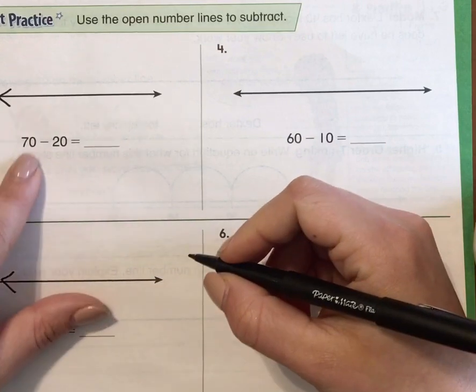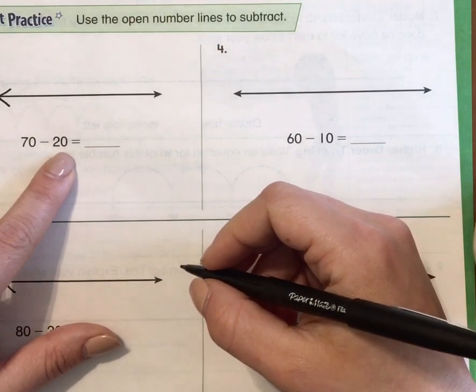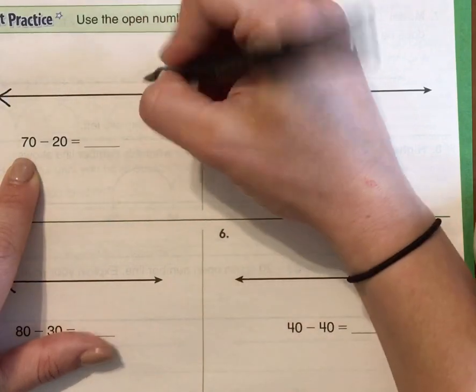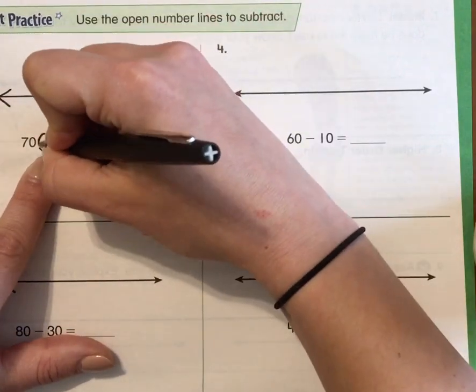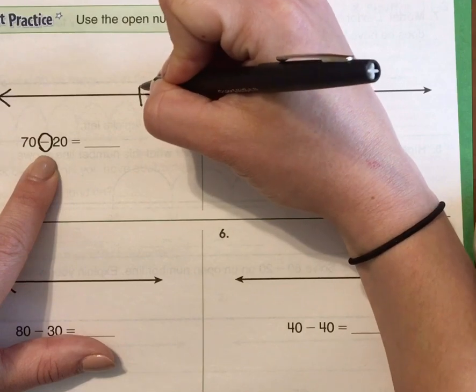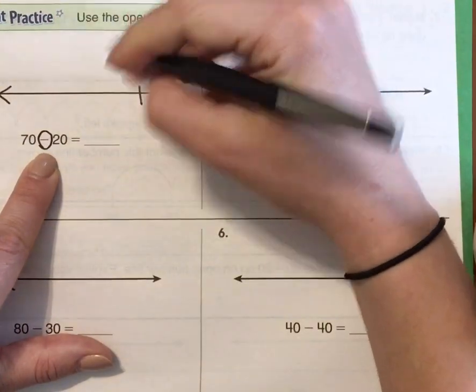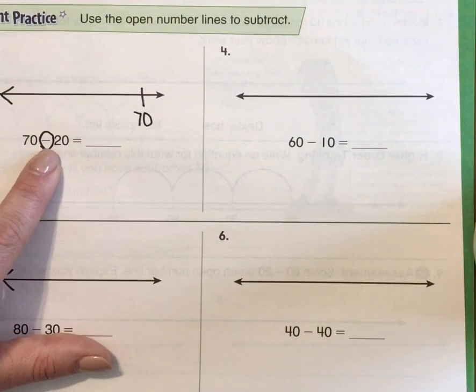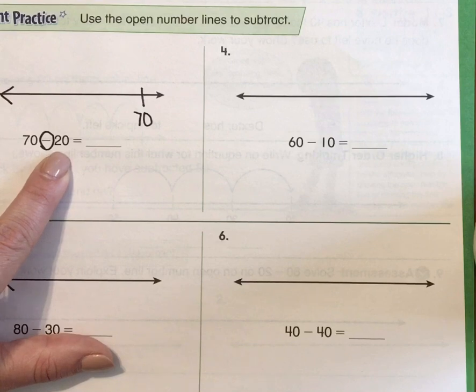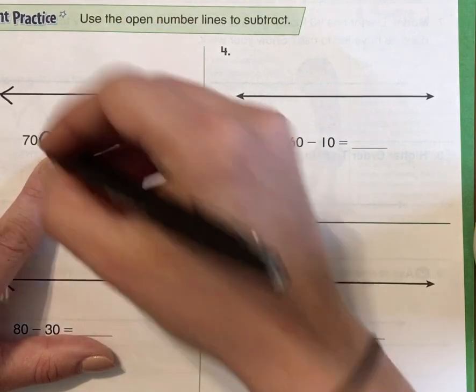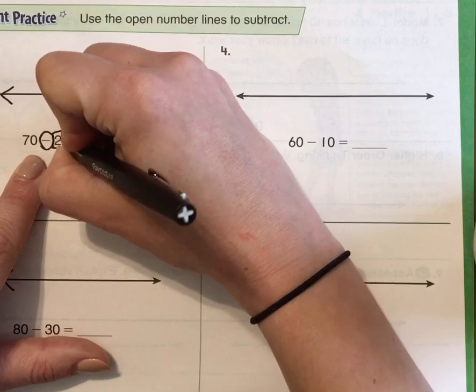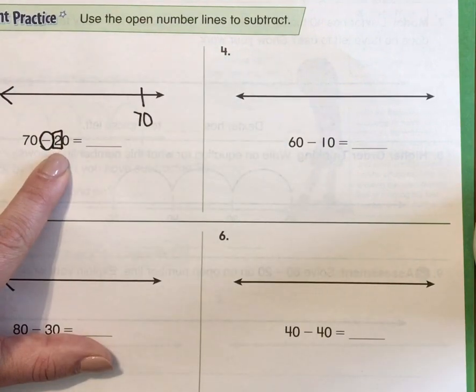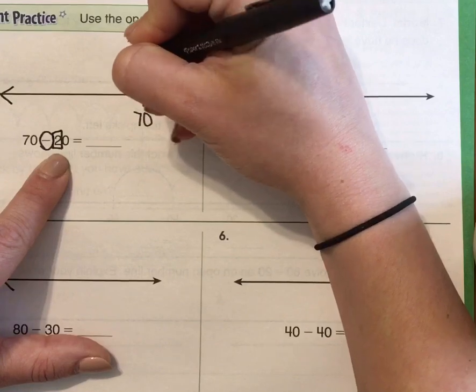The first one we have is 70 minus 20. Now, if I am doing subtraction, I'm putting the big number on the end, and then we're going to go back in time. So the big number you're putting here is 70. Now, I'm taking away 20, so how many times am I going to jump backwards? Am I going to jump back 20 times? No, I'm going to look to my tens place, and if you want to, you can always circle it so you remember, and I'm going to jump back 2 times.